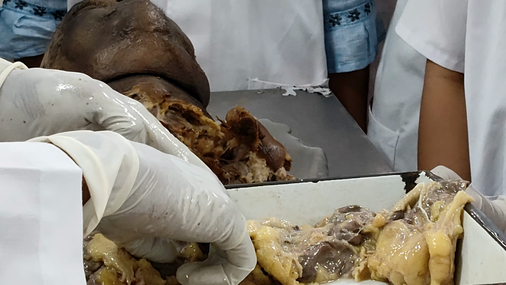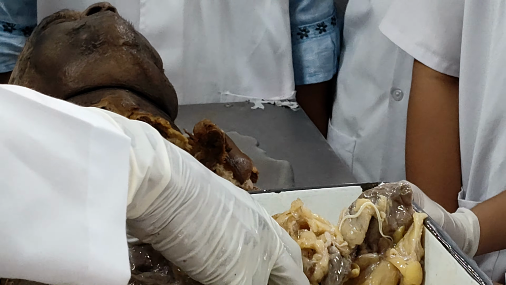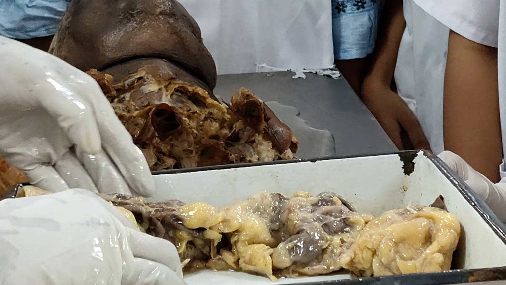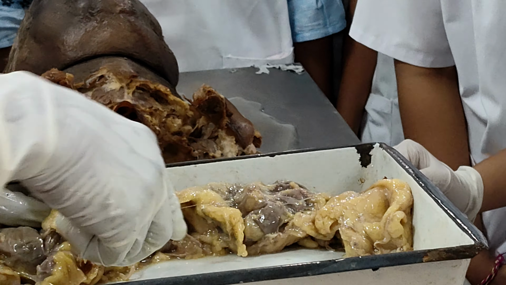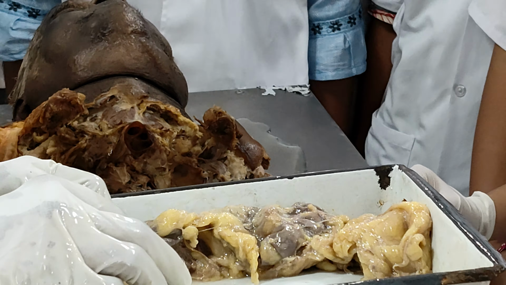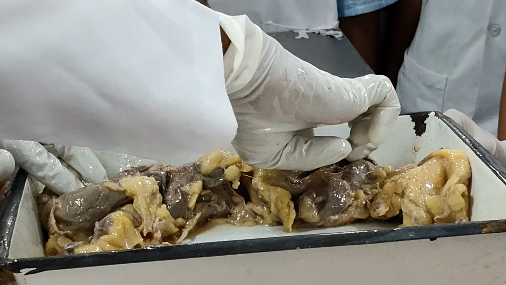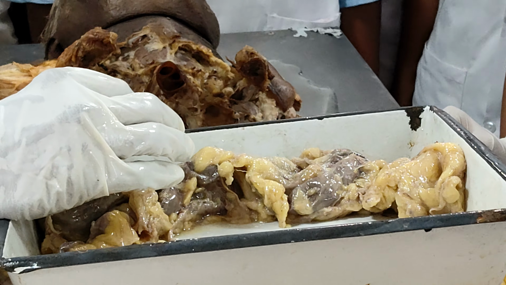and the posterolateral one outside, the one which you are seeing here, is called tinea omentalis, and the posteromedial one here is called tinea mesocolica. So there are 3 tinea coli, namely tinea libera on the anterior side, tinea omentalis on the posterolateral side, and tinea mesocolica on the posteromedial side.